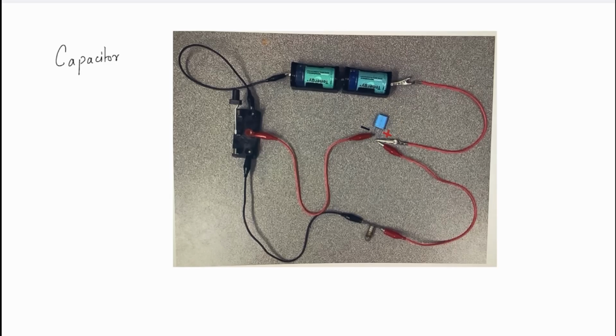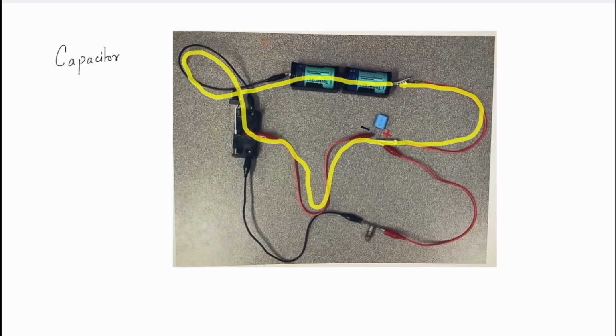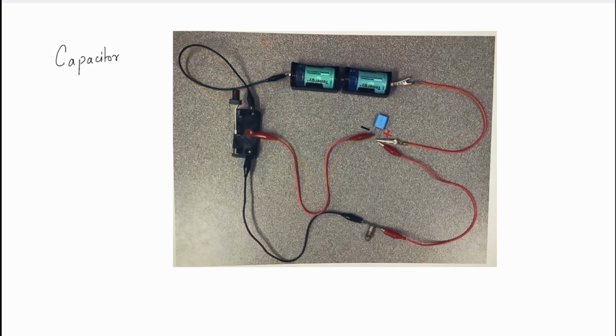So the very first circuit you see right here on your screen is this circuit where you have a special kind of switch where you can turn the switch on either this way, the up position, or this way, the down position. If the switch is in the up position, the way it is shown on the screen right now, the capacitor is being charged by the battery because the current goes through the capacitor, goes back into the battery, and the capacitor is charged.